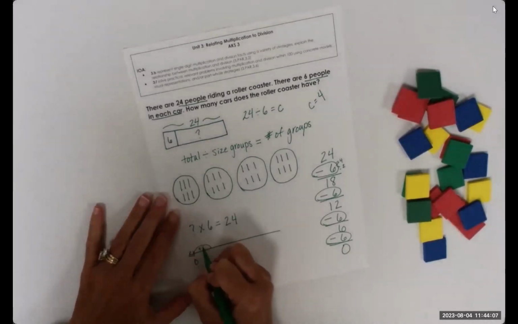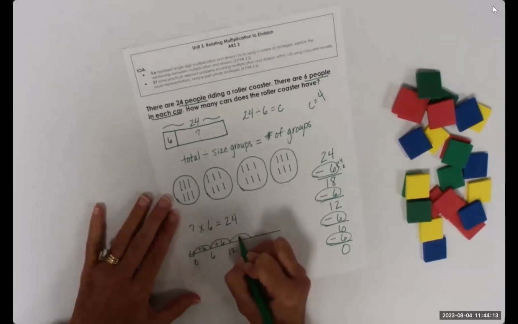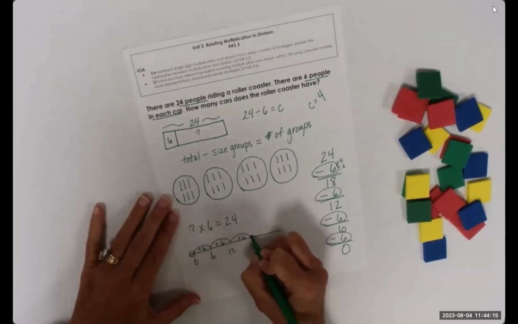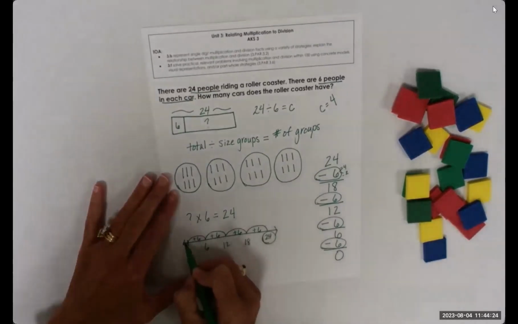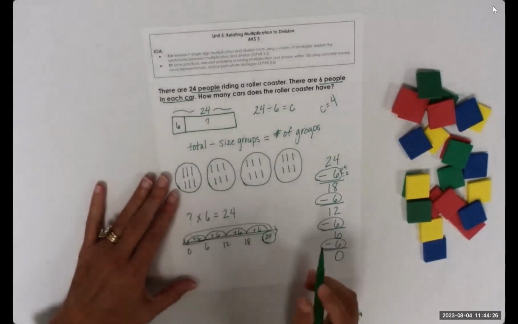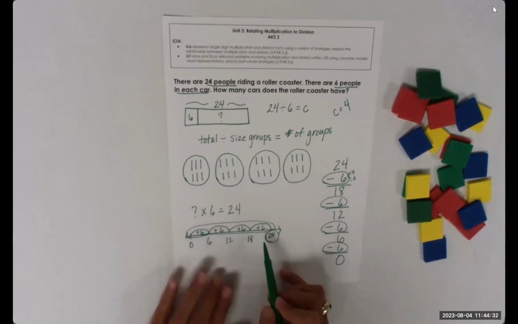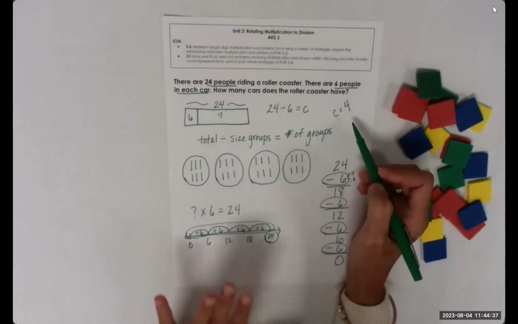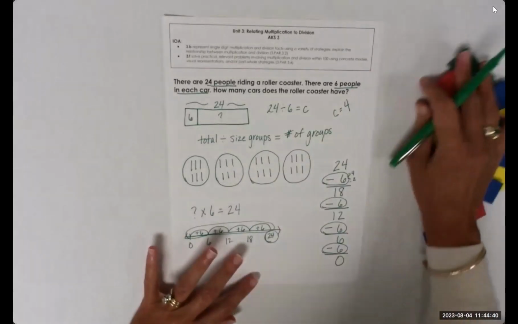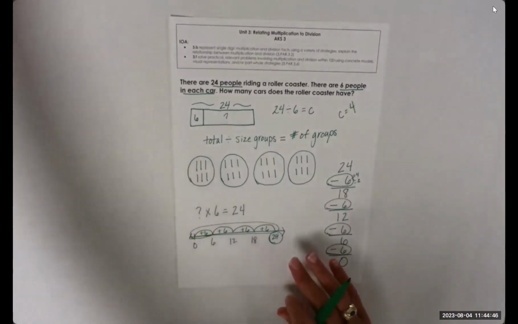I'm going to add a group of 6. I get 6. Add another group of 6. I get 12. And another group of 6. I get 18. And another group of 6. And I get 24. Okay? So our answer is here in the number of jumps, just like it was in our other model. There are 4 jumps on the number line, 4 jumps of 6. The number of cars is 6. Okay, again, hoping your kids eventually move to the part where they just begin knowing 6 times 4 is 24, just like they do with subtraction.